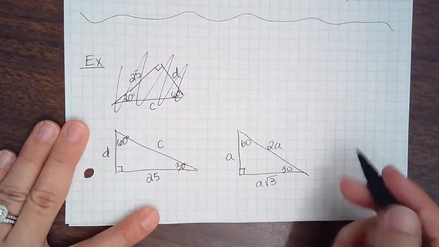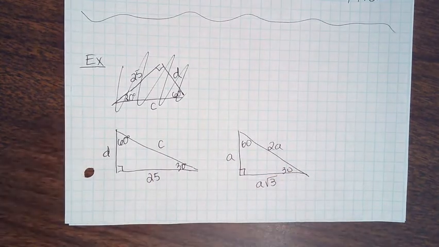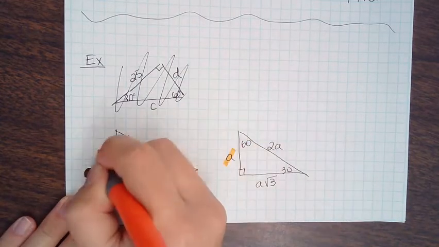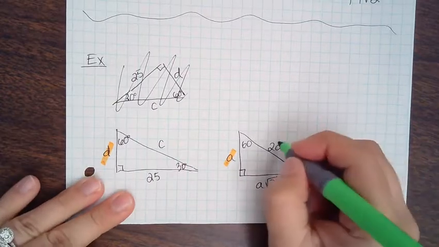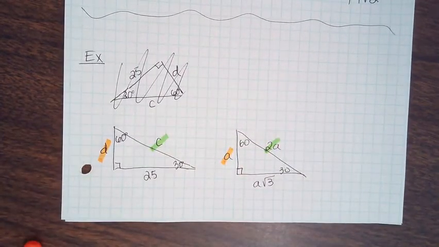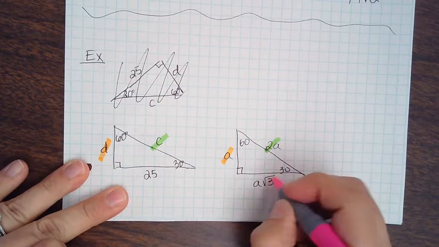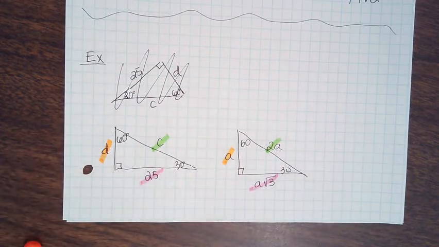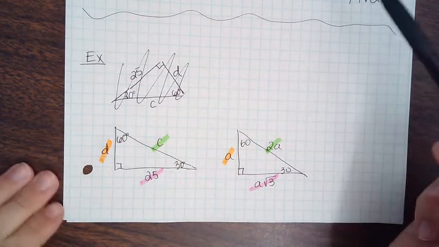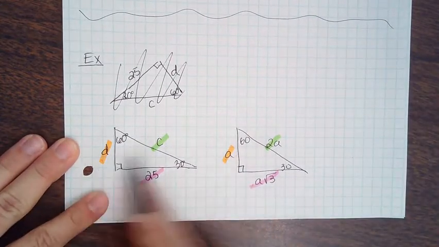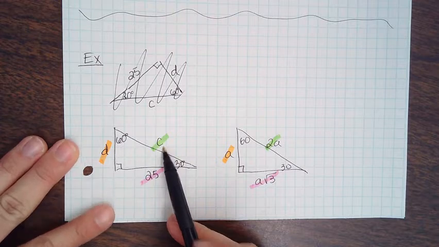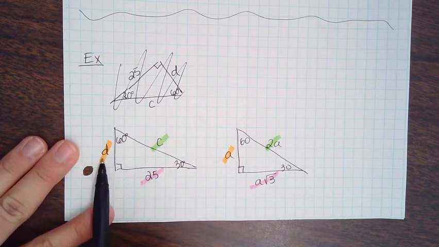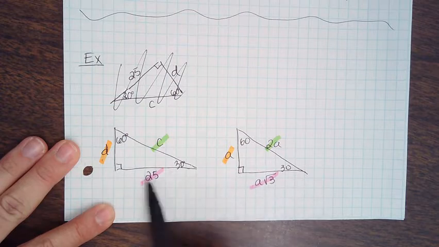So if we do this, what I notice is I have some values that are corresponding. So A corresponds with D. 2A corresponds with C. And A root 3 corresponds with 25. So what that means is, just like in the table, I'm trying to find one of these colors that has only one missing variable. Well, it's not green. I have too many missing variables. It's not orange. I have an A and a D. So it is going to be pink.